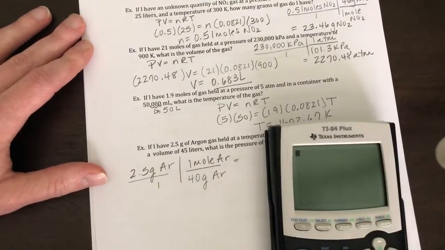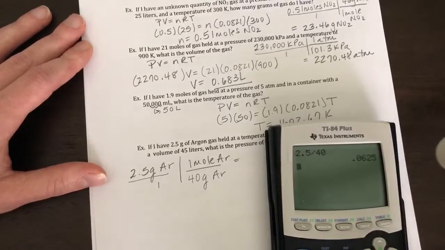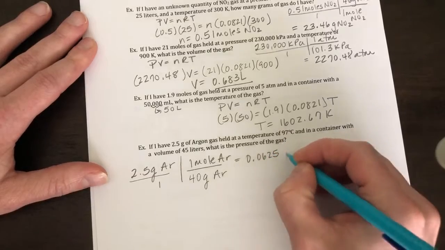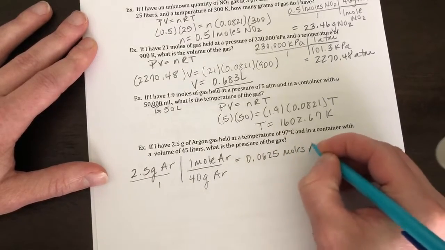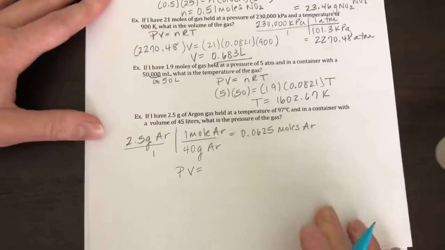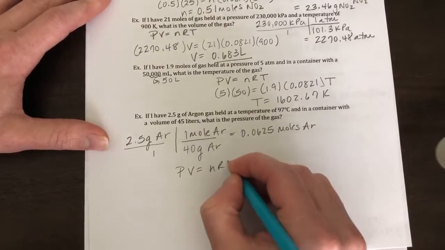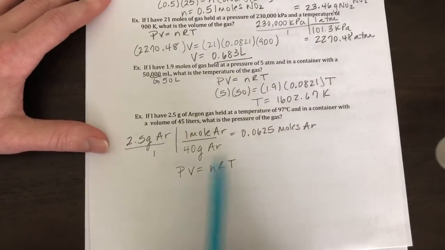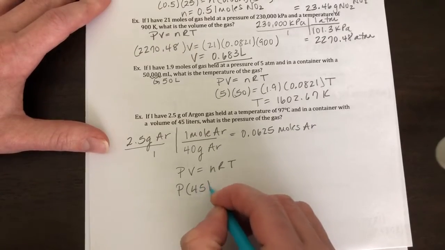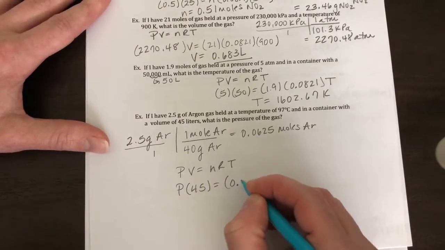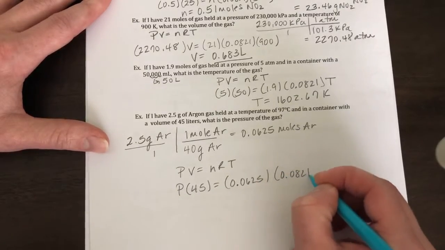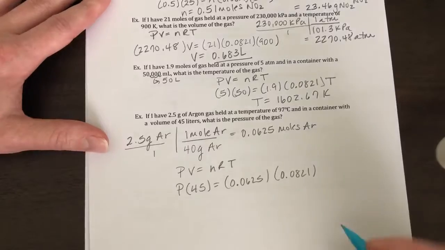So we're going to do 2.5 divided by 40, and you should get 0.0625 moles of Ar. So we're going to go to our ideal gas law, PV is equal to nRT. Your pressure is what we're looking for. Your volume is 45 liters. n is 0.0625. Your R is 0.0821. And your T is your temperature in Kelvin.